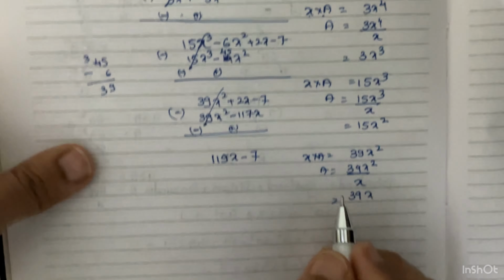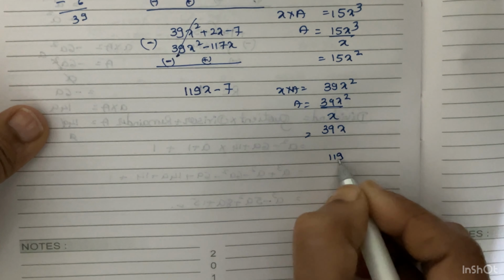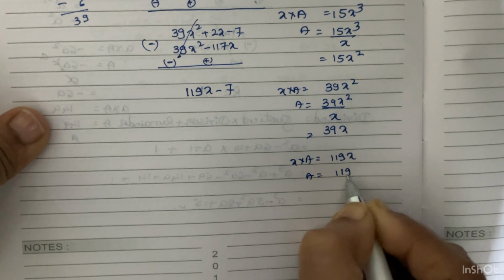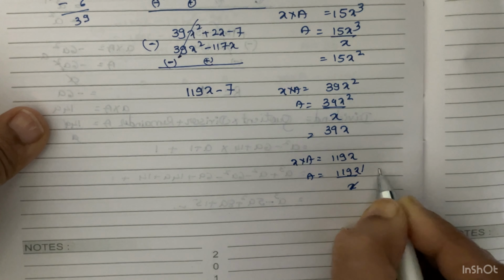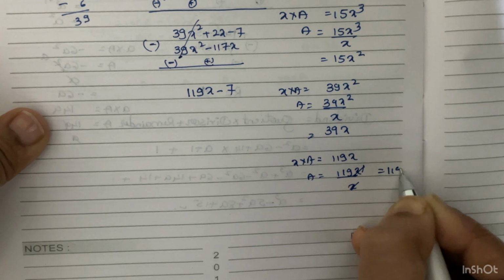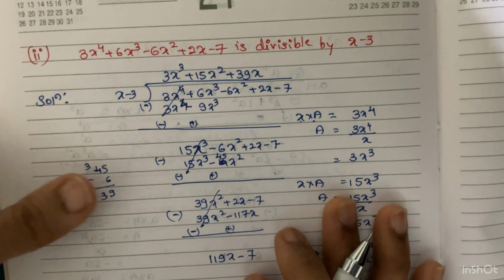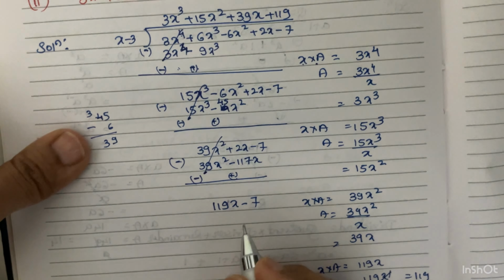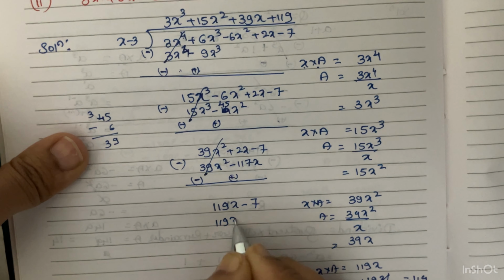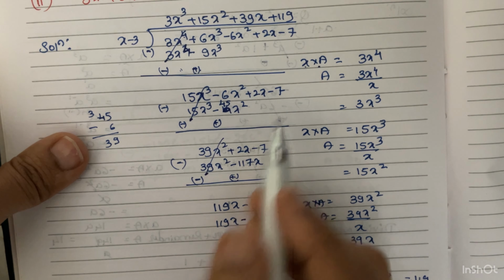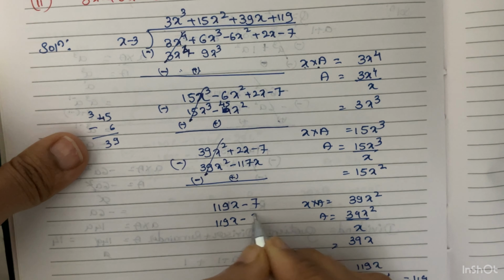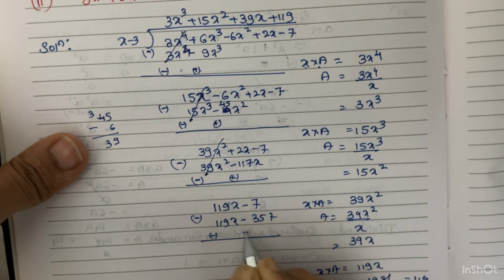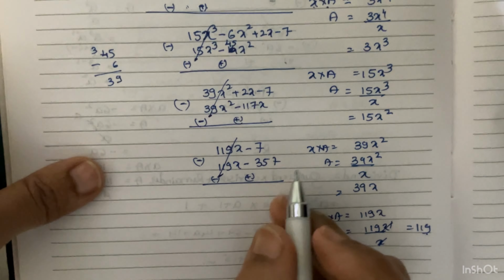Now we have to do for the 119 here. 119x, again the same thing what I have done. A equals 119x by x. x gets cancelled, so what is left here? Only 119. So that is plus 119, that I'll be writing here. 119 into x I'll have 119x, plus minus minus, and 119 into 3 when I multiply I'll get 357 here. Okay, we need to subtract plus 2 minus 2 plus here. Again subtraction, we will get 0 here.